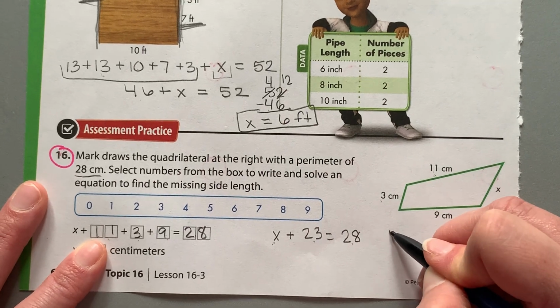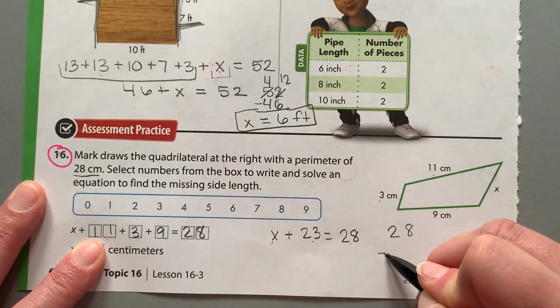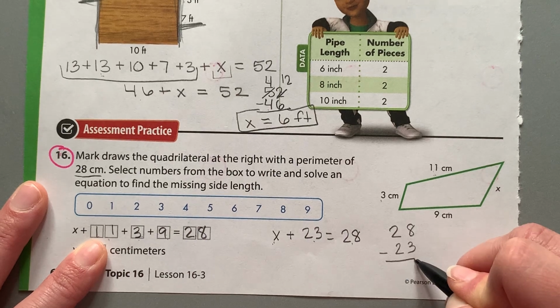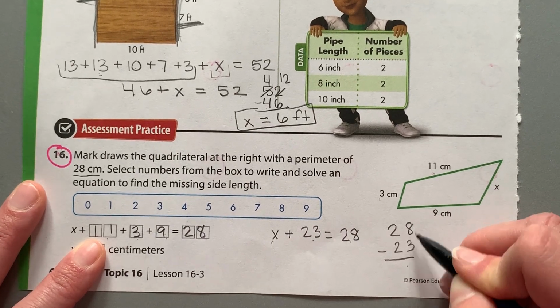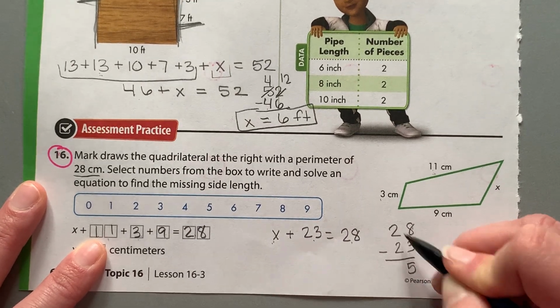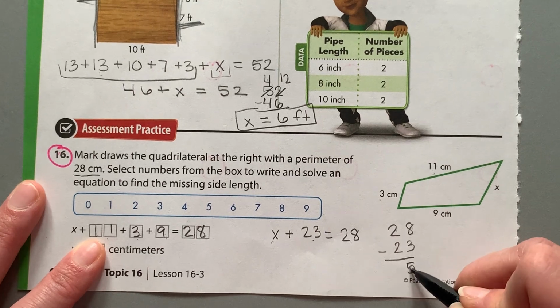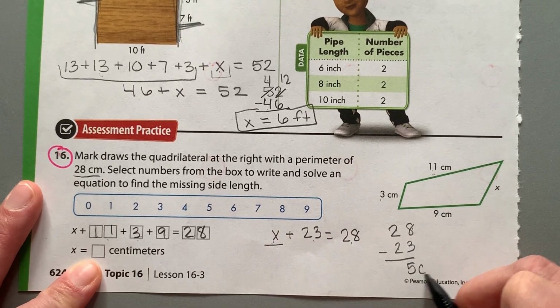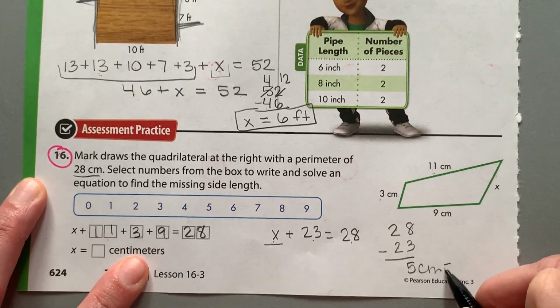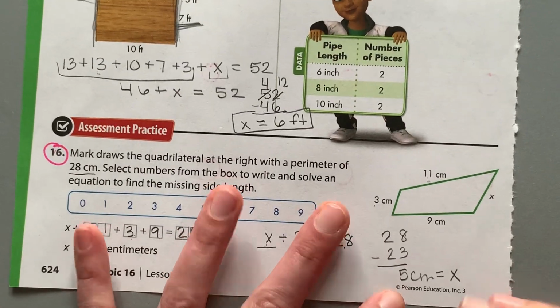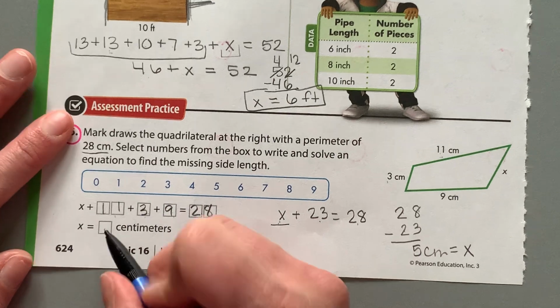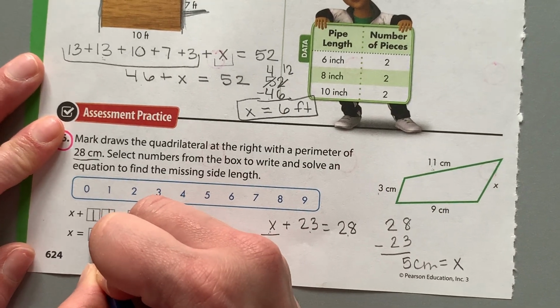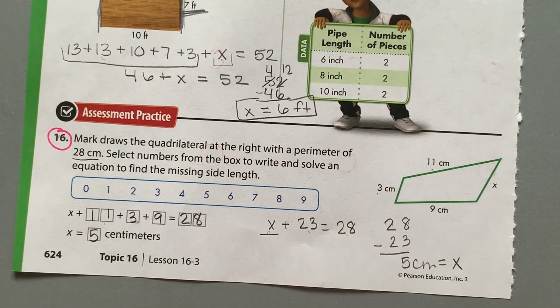Or I can do it as a subtraction problem. 28 minus 23 equals what? So 8 minus 3 is 5. 2 minus 2 is nothing. So 5 is what my x equals. So 5 centimeters equals x. So x equals 5. And there you go.